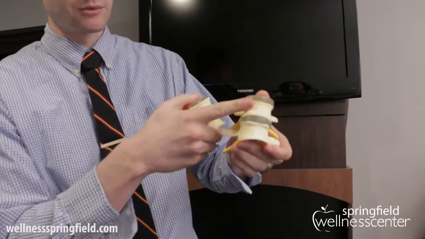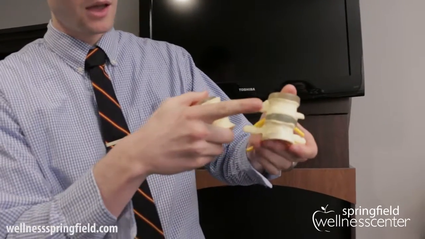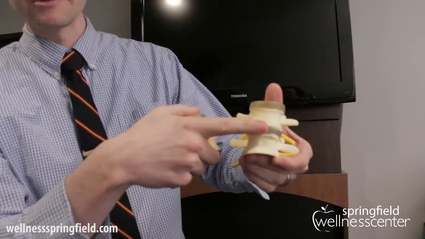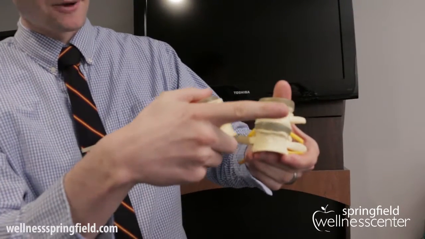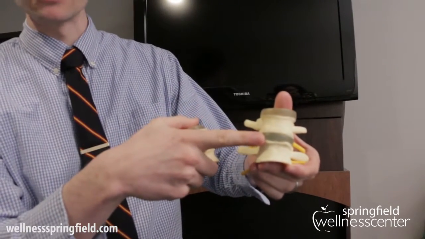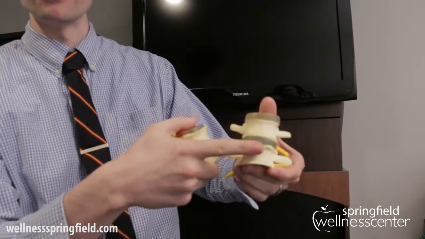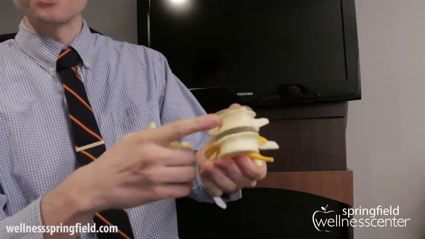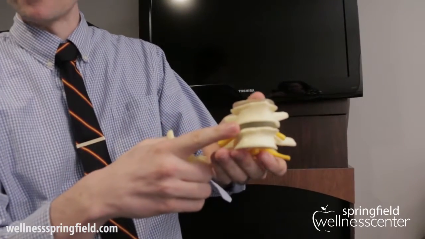purposes of this video. So here we have a single motion segment, which is 2 vertebrae and the joints that are in between them. As you can see here, this is a normal disc. It's nice and full. There's a good space between the 2 bones. And there's a lot of hydration in this disc, which makes the shock absorption and movement very easy here in the spine. Over here you can see what an osteoarthritic spine would look like.